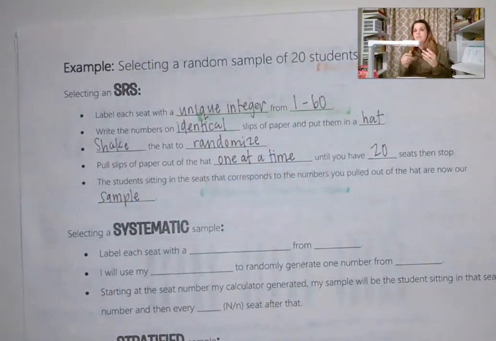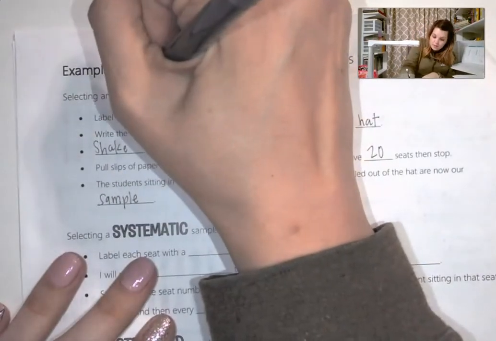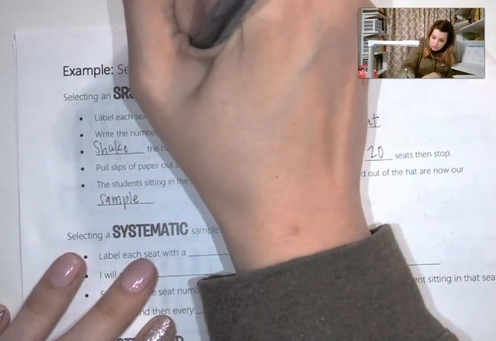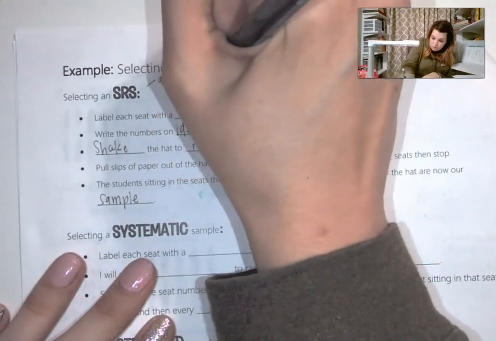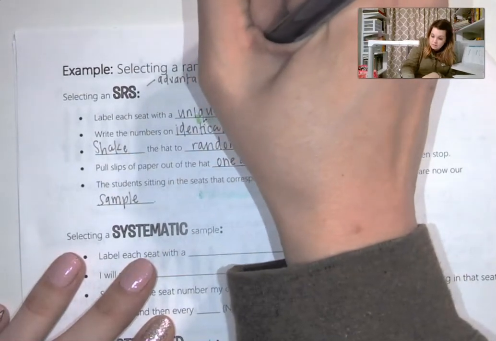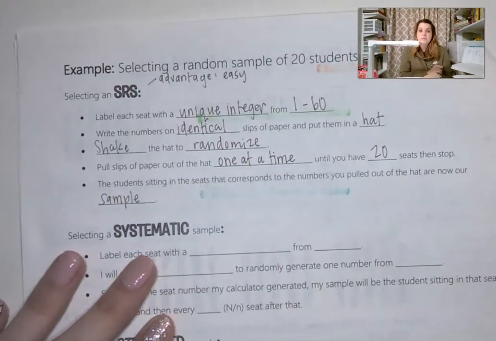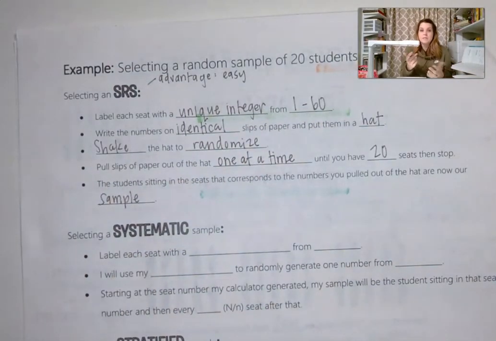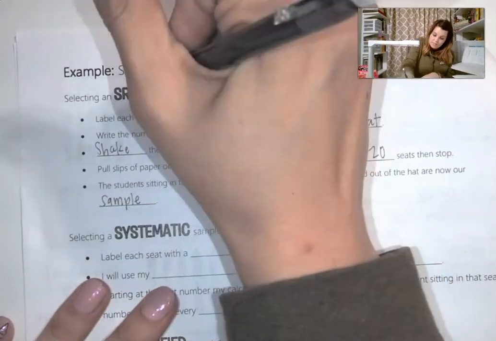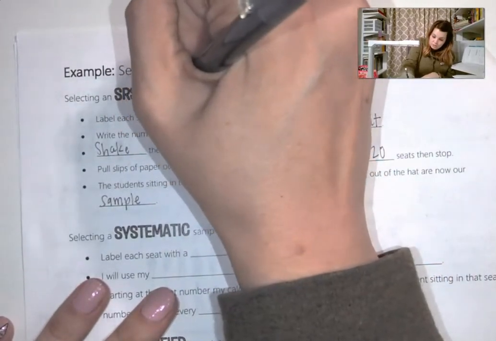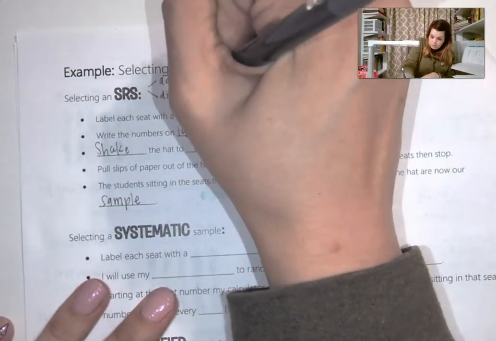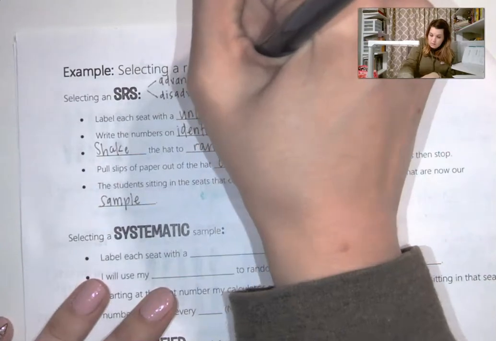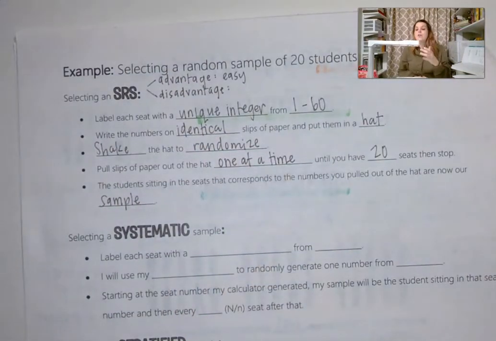So let's briefly talk about advantages and disadvantages. For the SRS, an advantage would be that it's easy. It's simple. It's a simple random sample. The disadvantage is that we cannot guarantee fair representation of the grade levels.